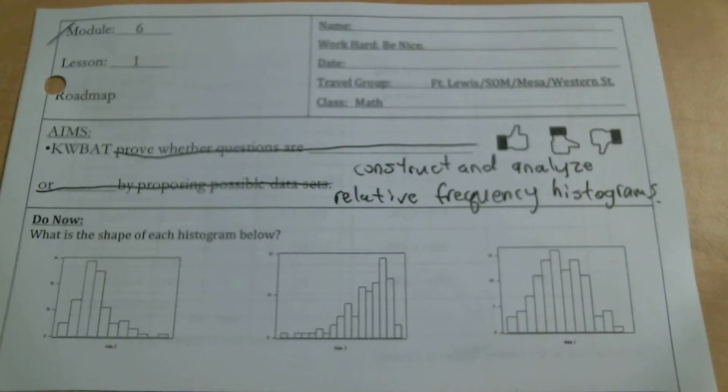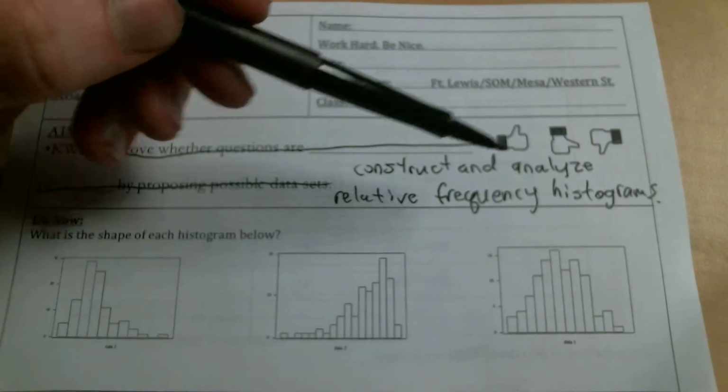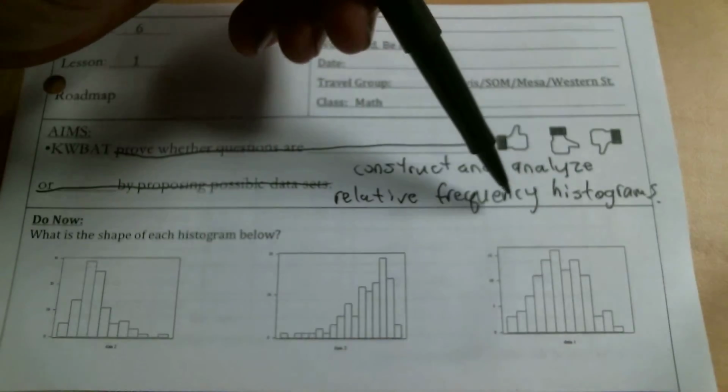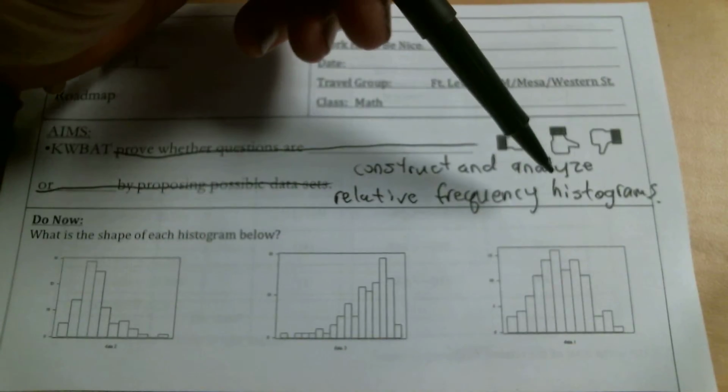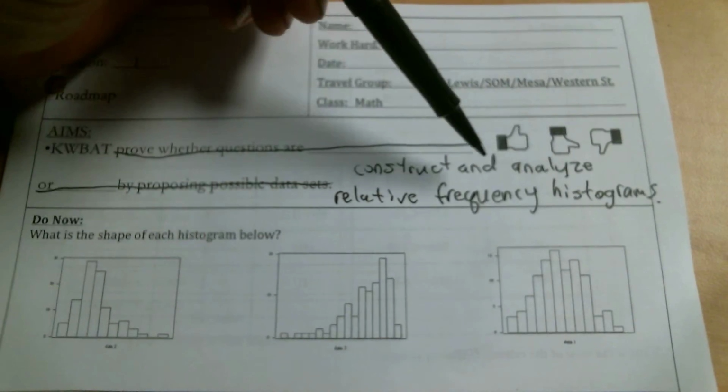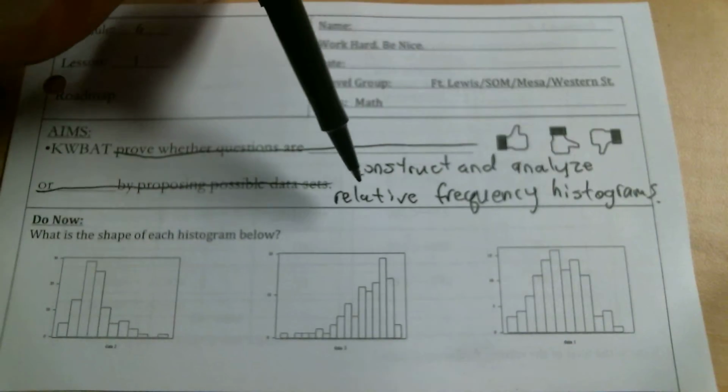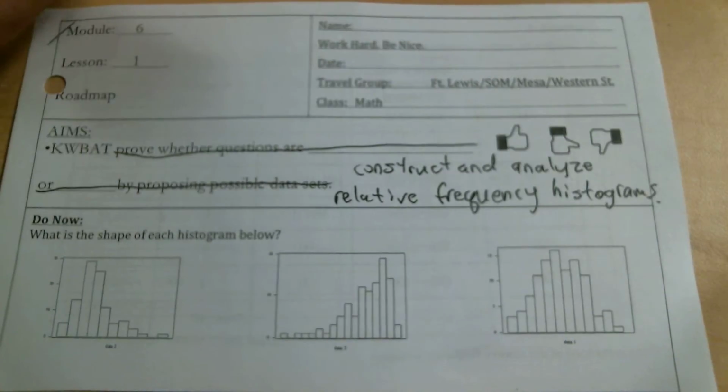Okay, so today we're going to be constructing and analyzing relative frequency tables. Yesterday we did relative frequency histograms. And the difference is yesterday we just did constructing and analyzing frequency histograms. But today they're going to be relative. We'll talk about what that means.